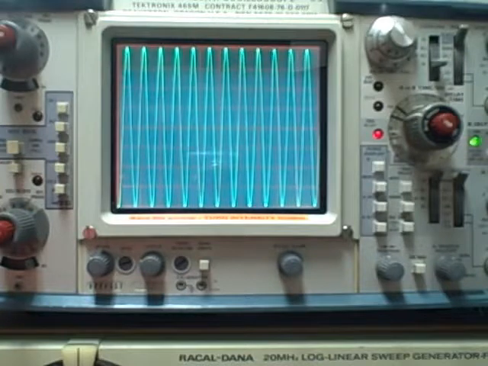Okay, so I now want to go to 1 volt peak.